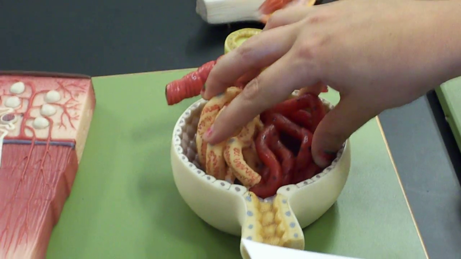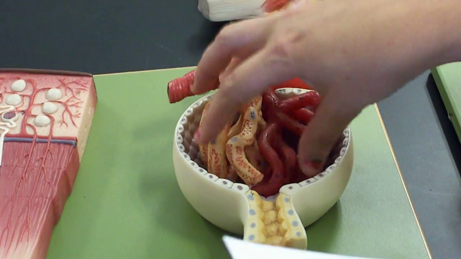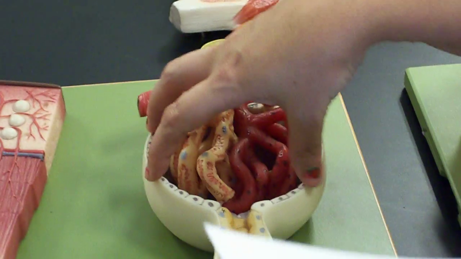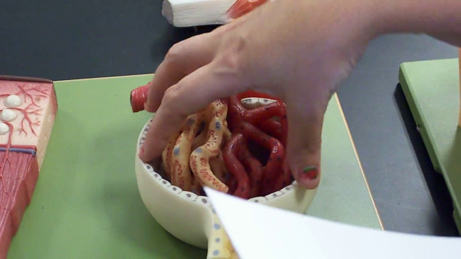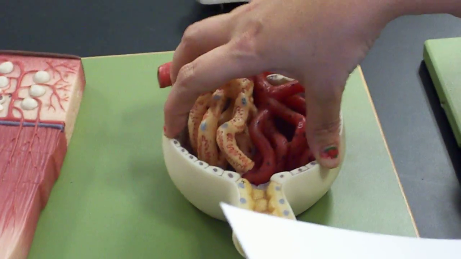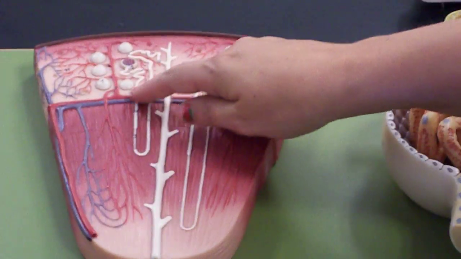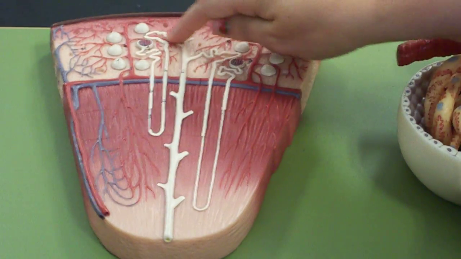Here the fluid is under really high pressure, so that means lots of fluid exits the blood system and comes into this cup. This cup is called either the Bowman's capsule or the glomerular capsule. This fluid is what's going to travel through the remainder of these white tubes to form urine.